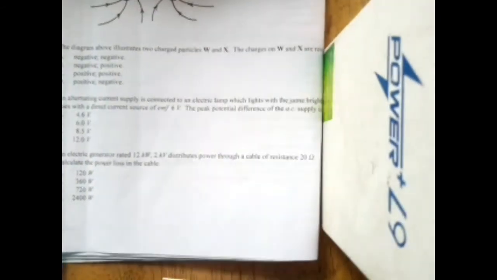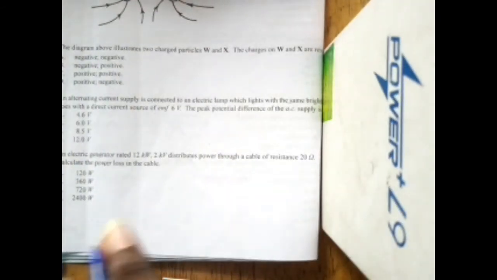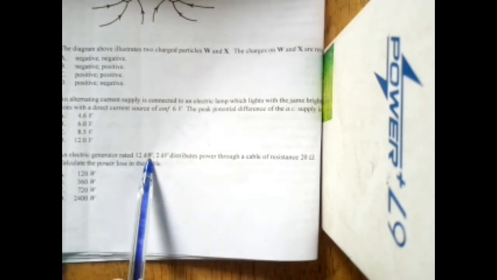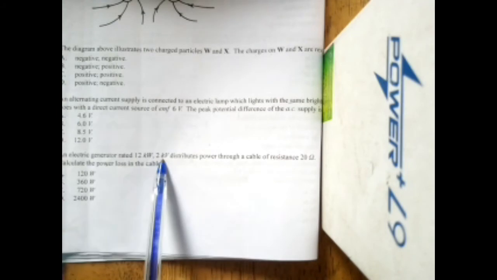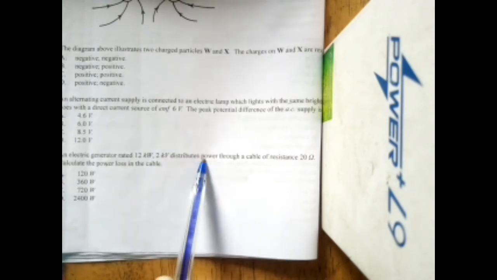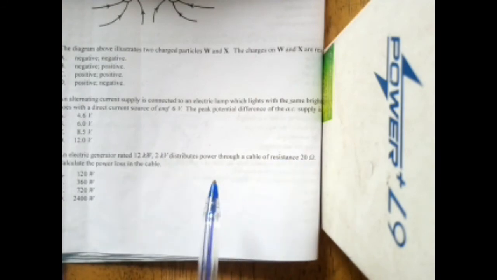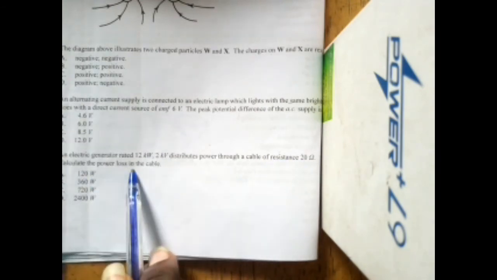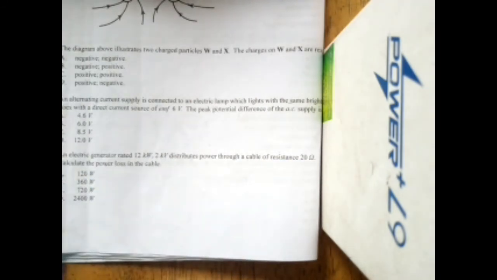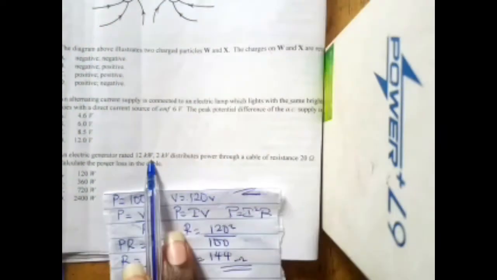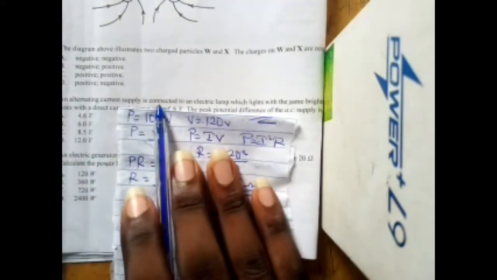Okay, this is a WAEC 2015 objective question. It says an electric generator rated 12 kilowatts, 2 kilovolts distributes power through a cable of resistance 20 ohms. Calculate the power loss in the cable. Now the electric generator is rated 12 kilowatts. What does this mean?